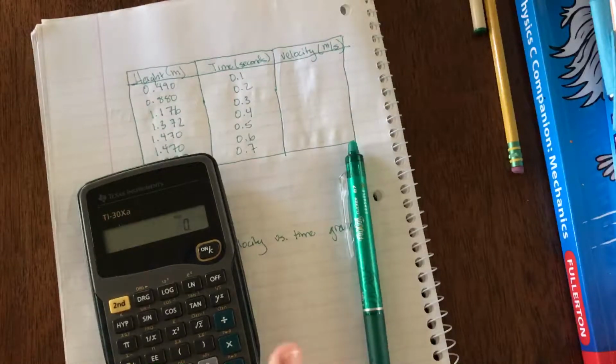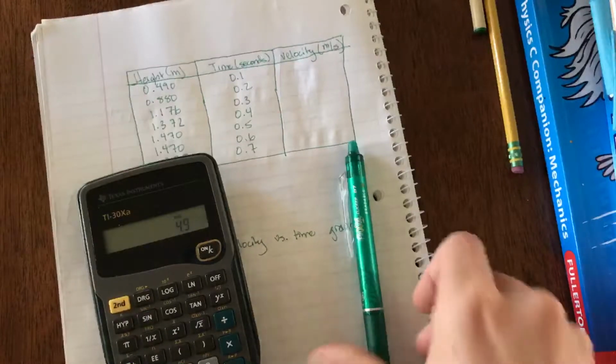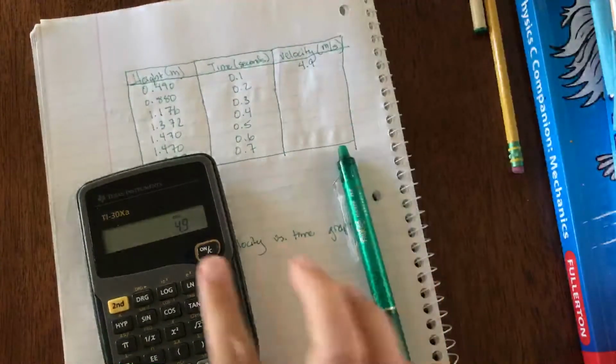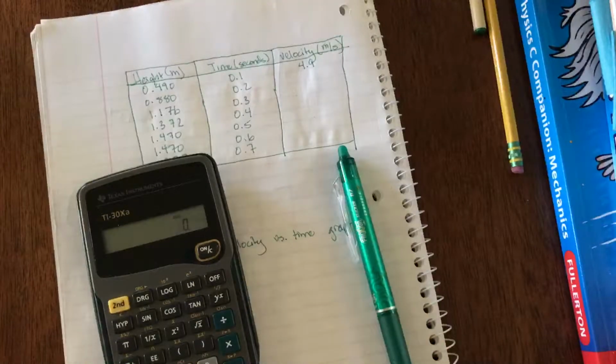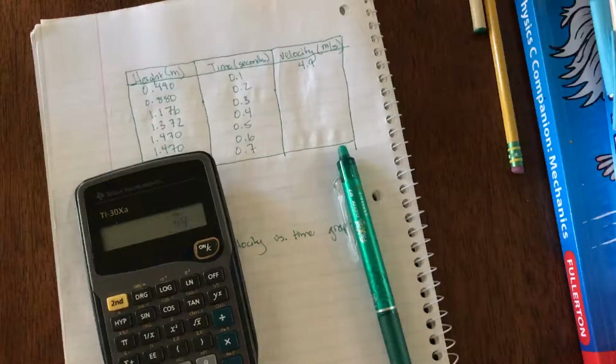So we've got 0.49 divided by 0.1, 4.9. Okay, that one's pretty straightforward. Now this is where it gets important to pay attention. So now we're looking at our change in position over our change in time during that second time interval only, so not from the start. So in order to get this, we're going to do 0.88 minus 0.49.